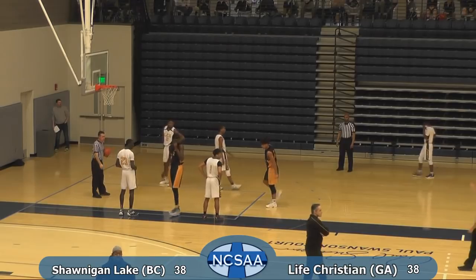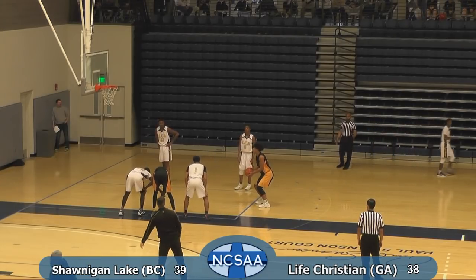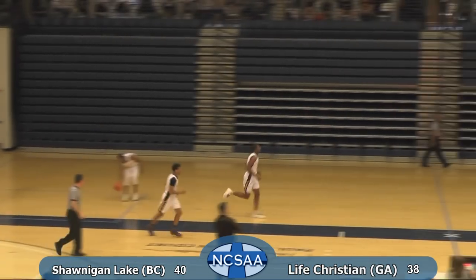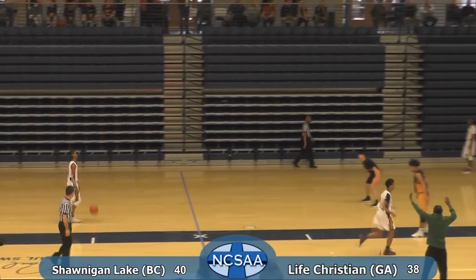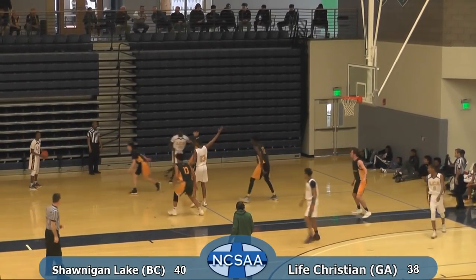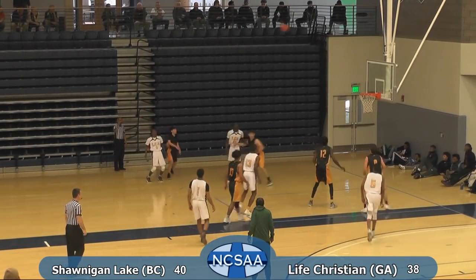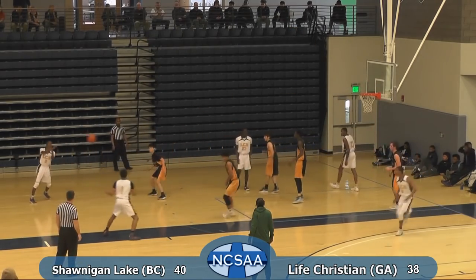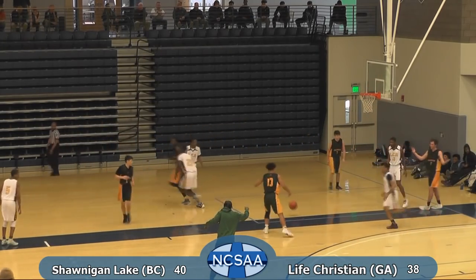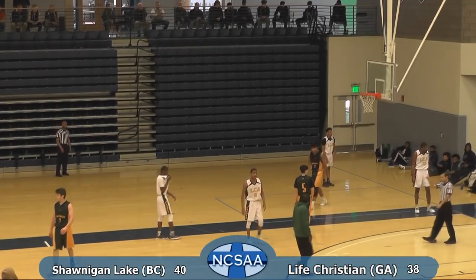Free throw here is good. So Lesoge Ape to the free throw line one more time. 40-38. Life will bring it back up. Gonna come back over to the near side. 3 ball on the wing, that's off the mark. Rebound tip back out. Down the lane, stepping in and laying it in is Marquez Cruz. Back tied at 44, minutes to go in the third.